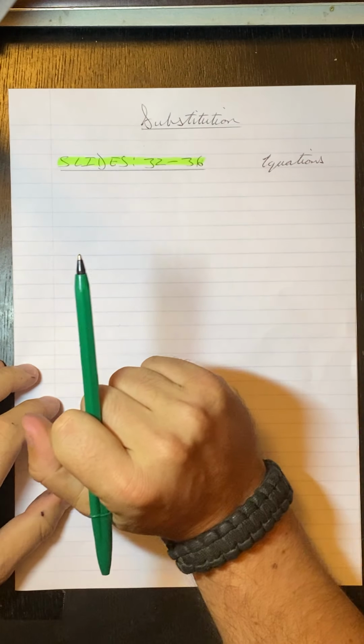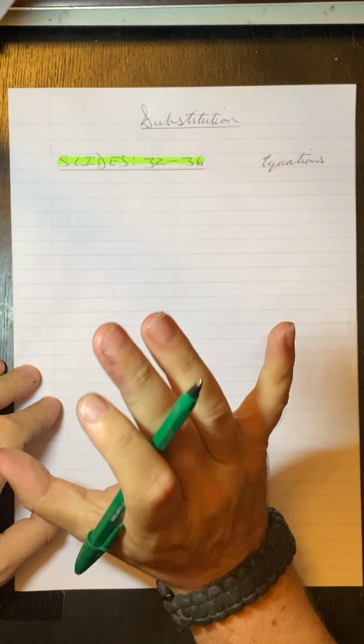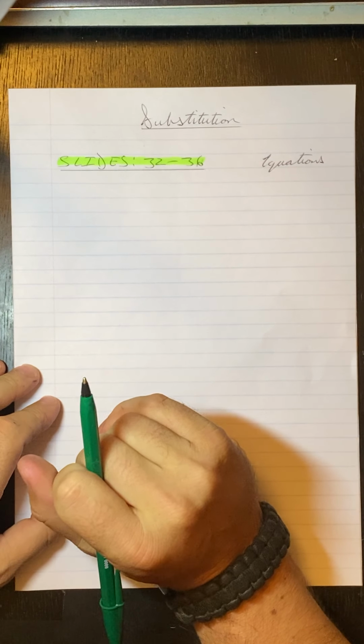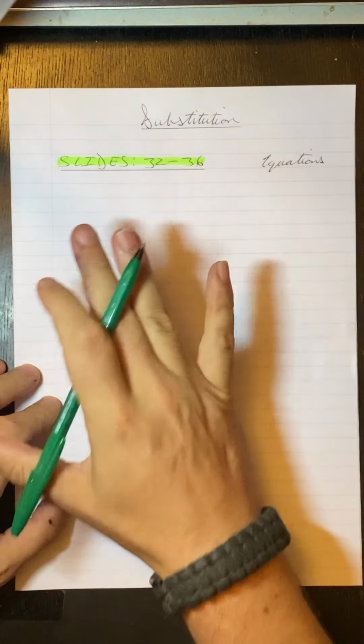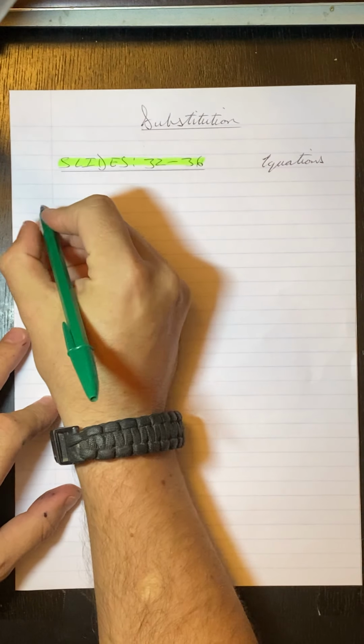So we're going to go on to something relatively easy, and that is substitution. Now, the main thing to remember when you are substituting, I want you guys to use brackets when you substitute, and I will show you now in an example how I want you to do it.